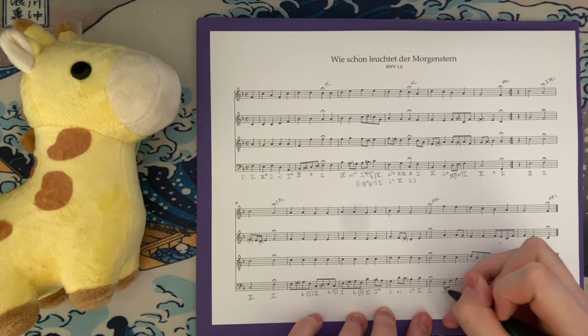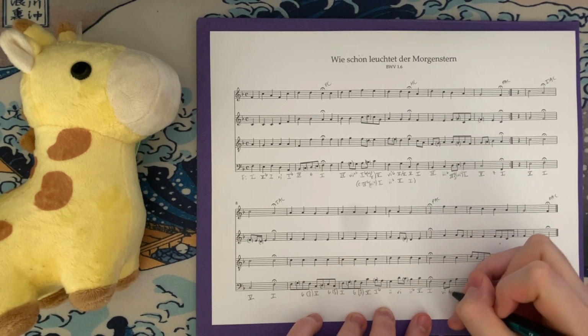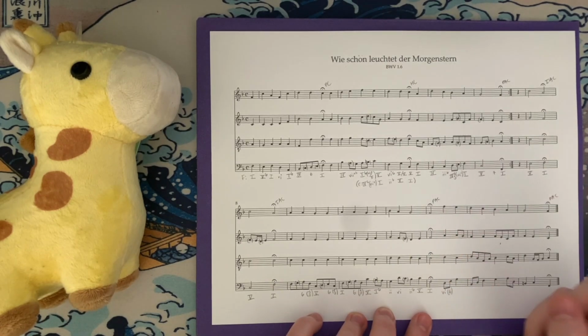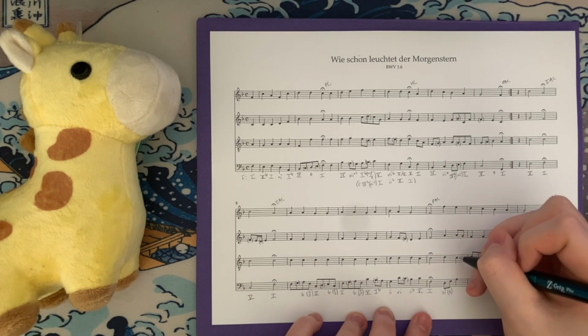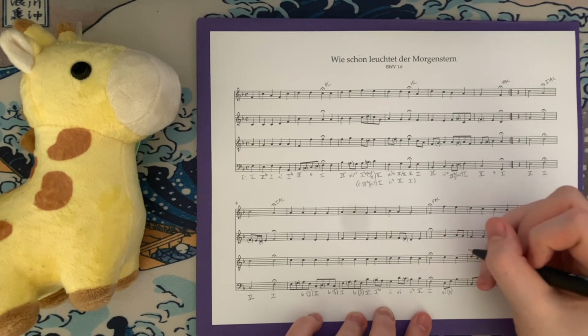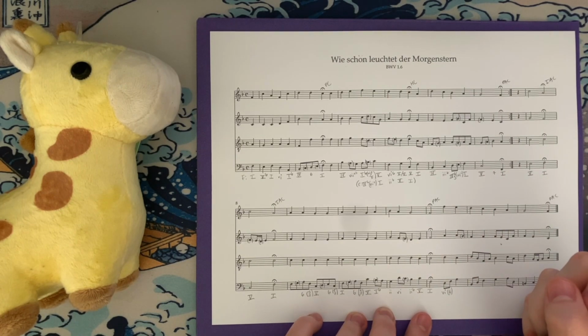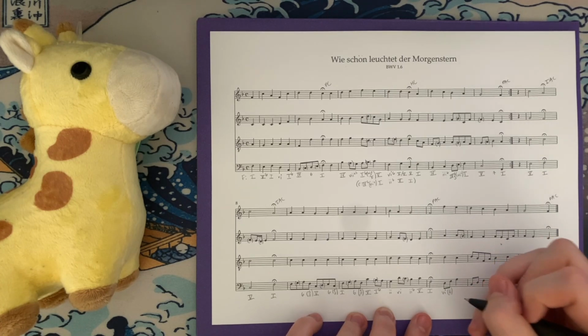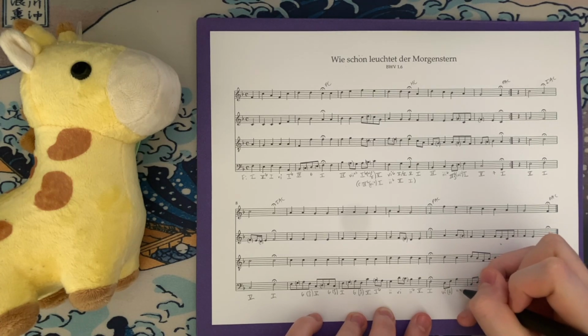That's a root position D minor triad that gets inverted on the next beat because we get F in the bass: F, D, A, and F. We get A, C, A, and E with the passing seventh in the tenor, or sorry, the alto. This would be an A minor triad in root position.